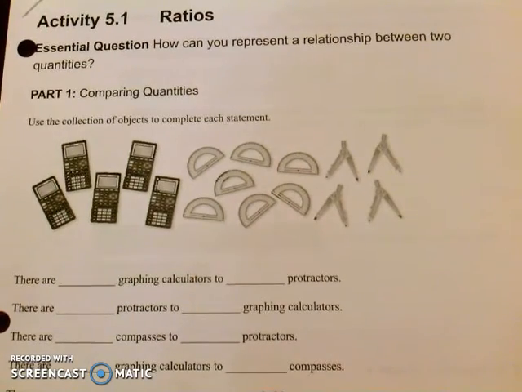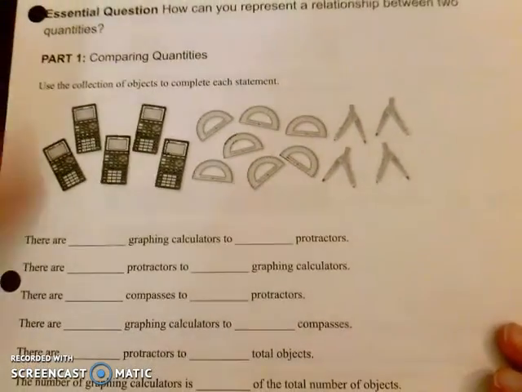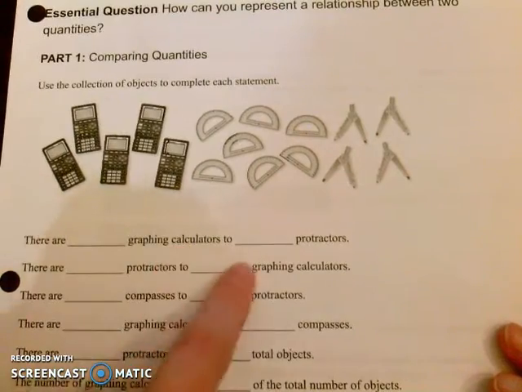Today is an introduction to ratios and representing relationships between two different quantities. So ratios are all about relationships. So in this first part, we're just going to compare some quantities here. For example, I have some statements here and it says there are blank graphing calculators to blank protractors.